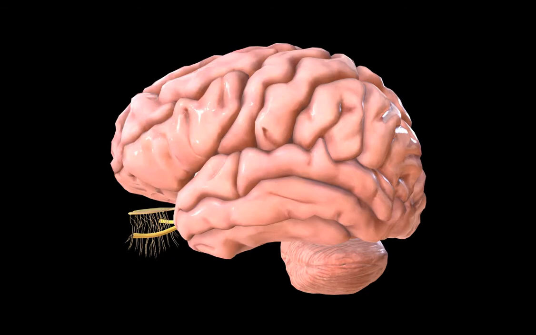So as we know, the brain, and in fact much of the central nervous system, is considered the control center of our nervous system.